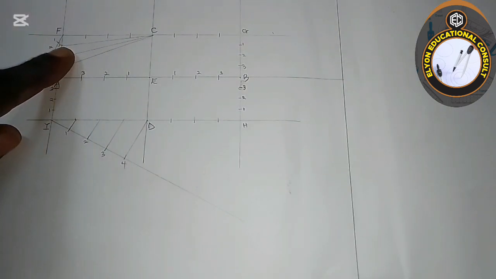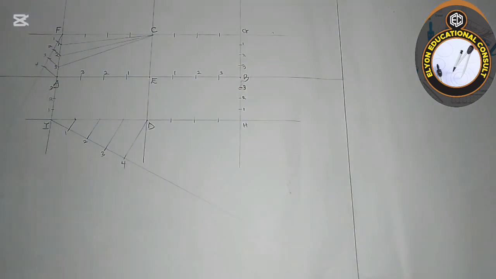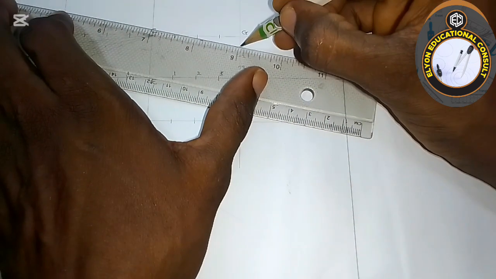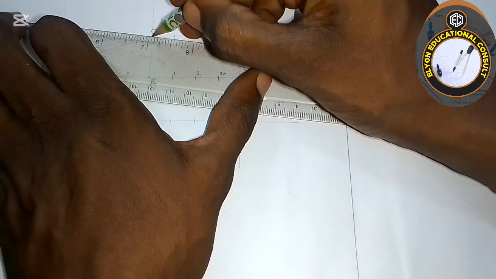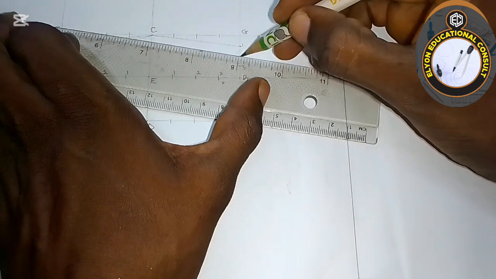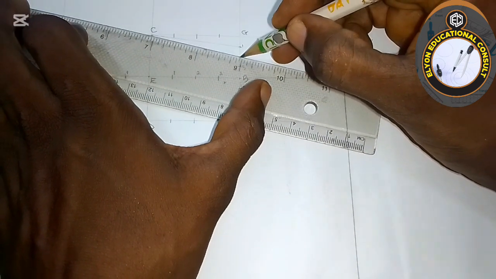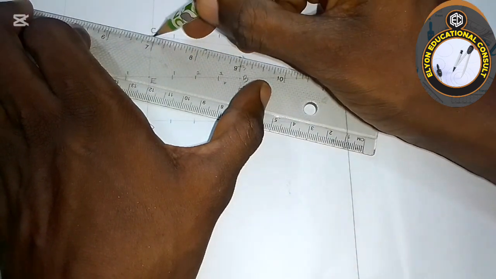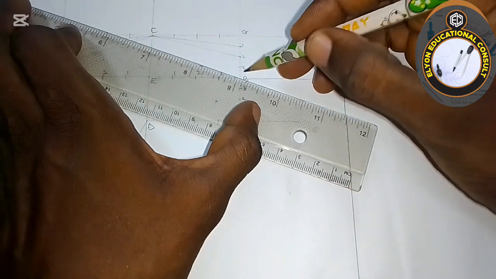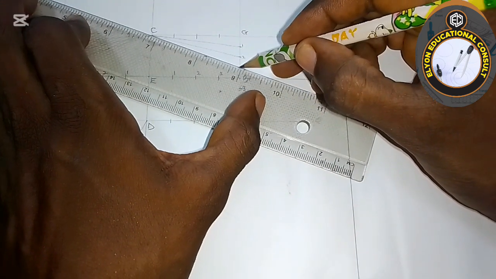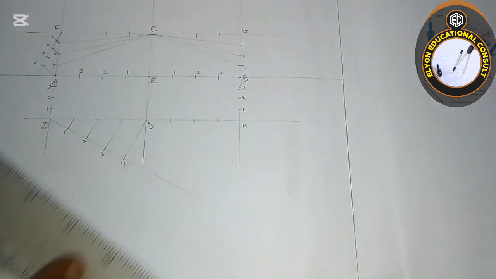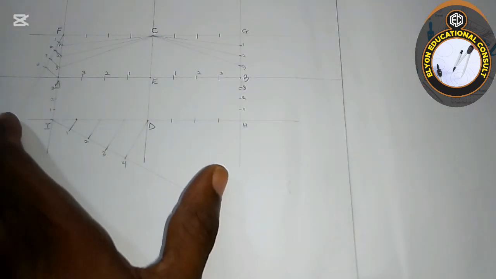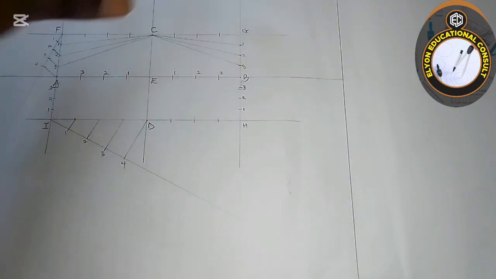I will do the same for this other side. So we have C1, then C2, then C3. So you can see what we have here. Now we do the same for the bottom.